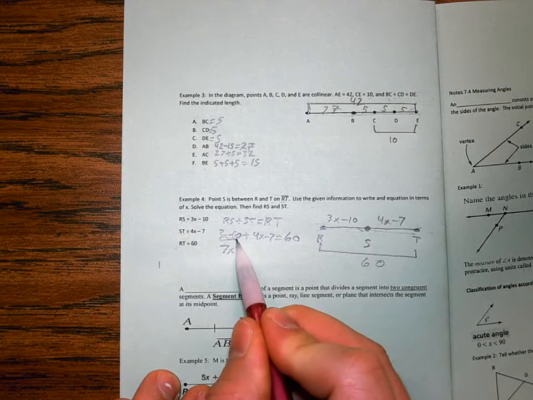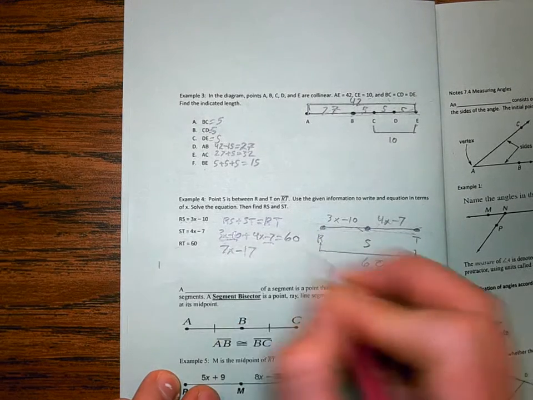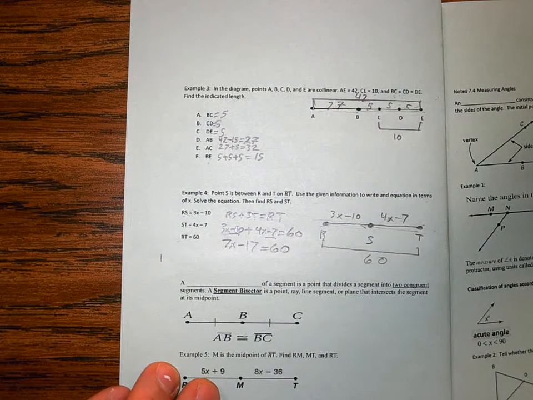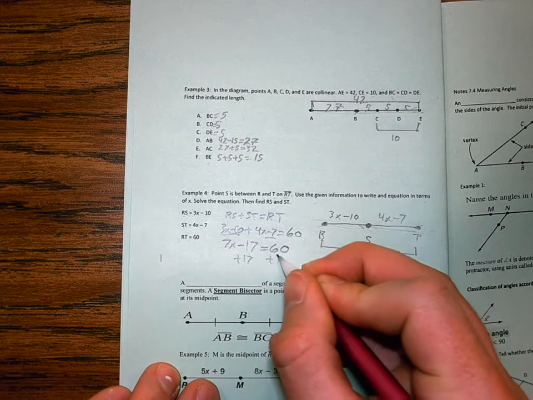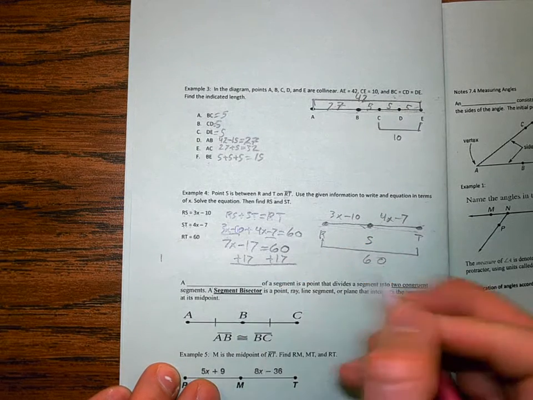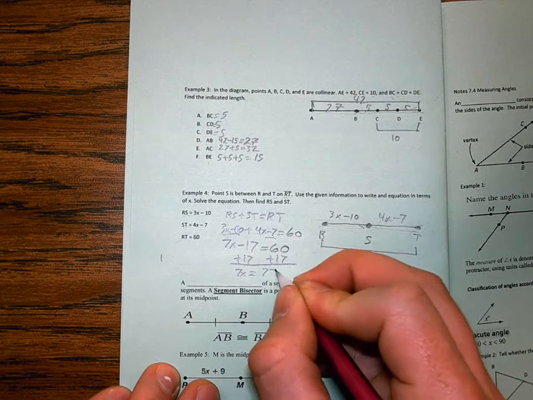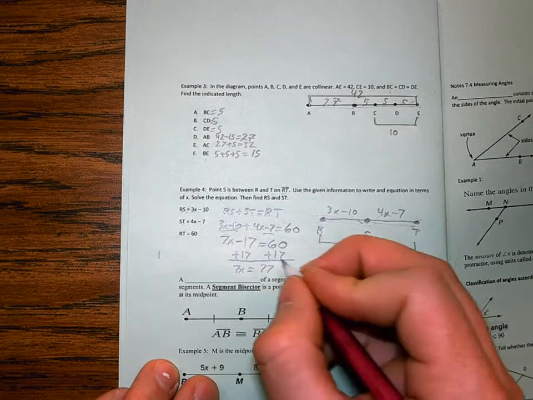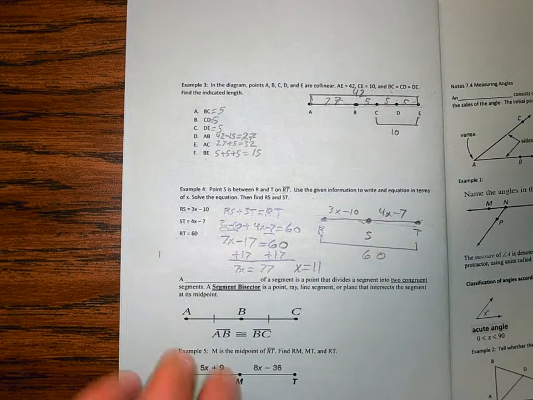We have a negative 10 and a negative 7, minus 17, equals 60. Add 17 to both sides because of the property of equality. 77. Oh, this is looking pretty nice right now. Divide by 7 on both sides. X equals 11. But we're not done.